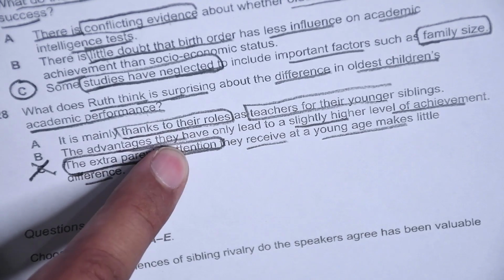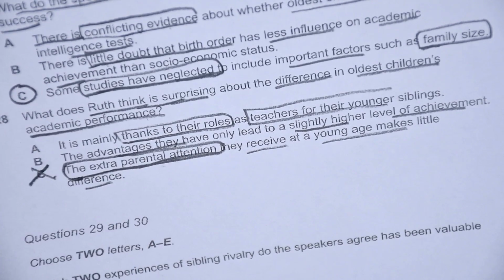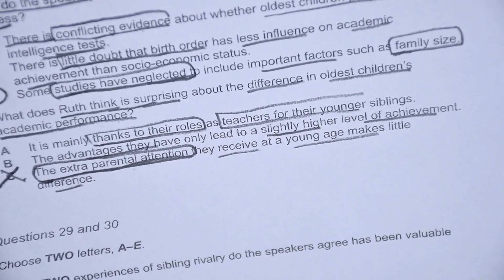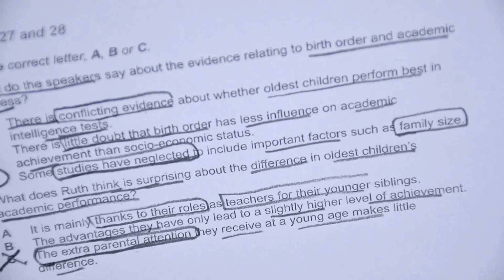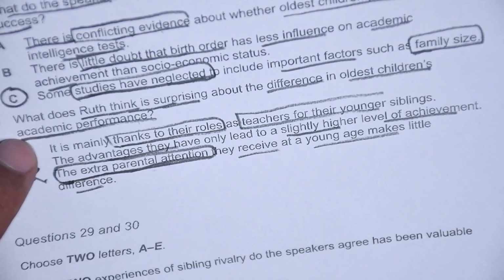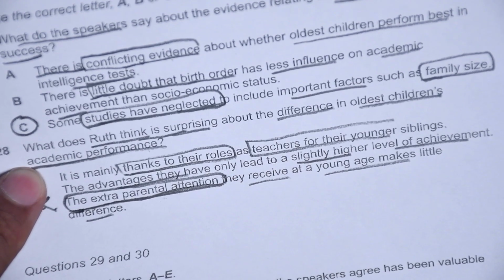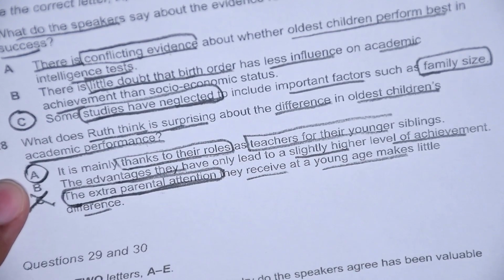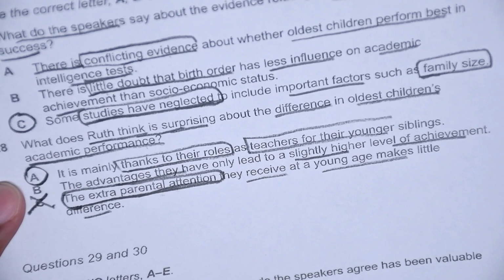So extra parental attention, they said, I think it's not only that they benefit intellectually from extra attention at young age, which is what I would have expected. It is that, now the answer is coming, they benefit from being teachers for their younger siblings. Which option? It is mainly thanks to their roles as teachers for their younger siblings by verbalizing process. And Ed says, this is the answer, by the way. Ed says right, and this gives them status and confidence, which again contributes in a small way to better performance.